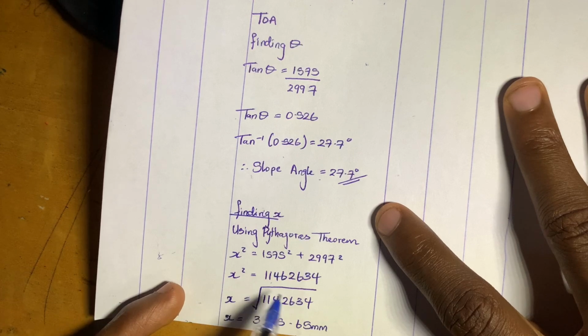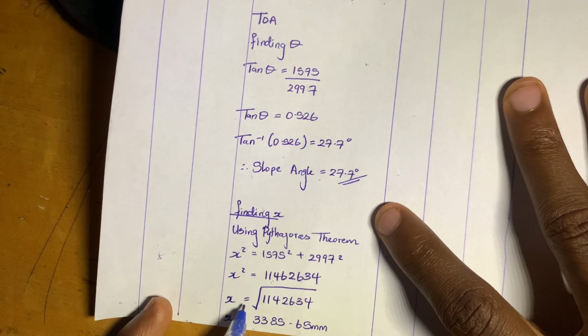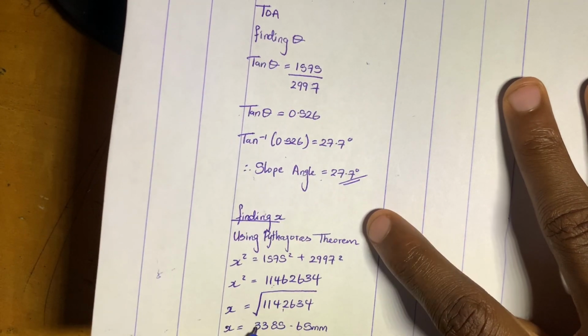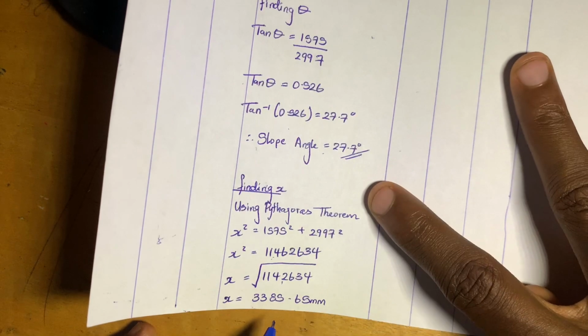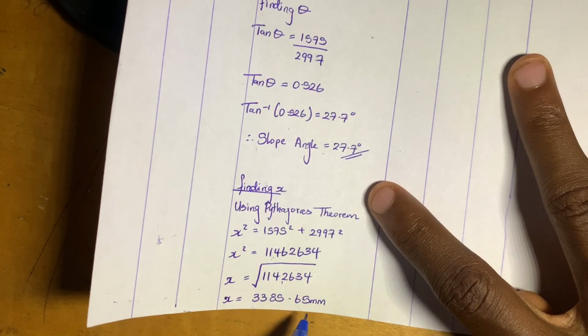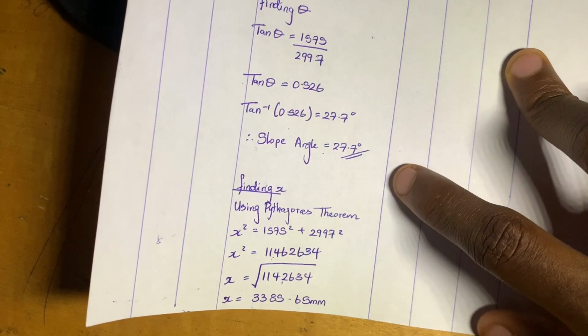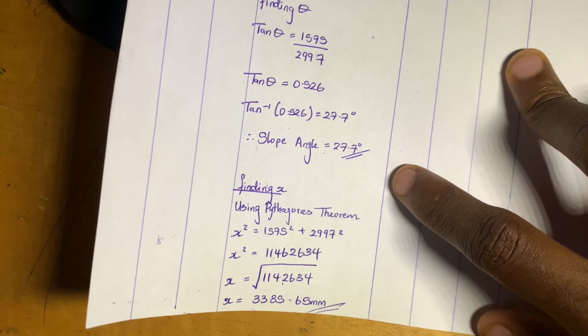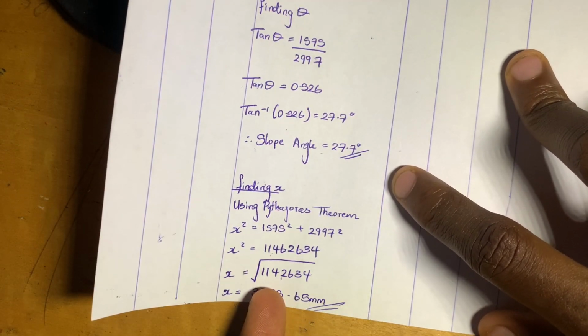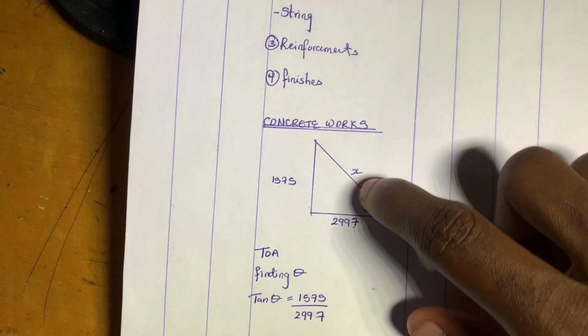X square is equal to this. So the square root of this will give me 3,385.65 millimeters. So this is the dimension of our string, that's x.